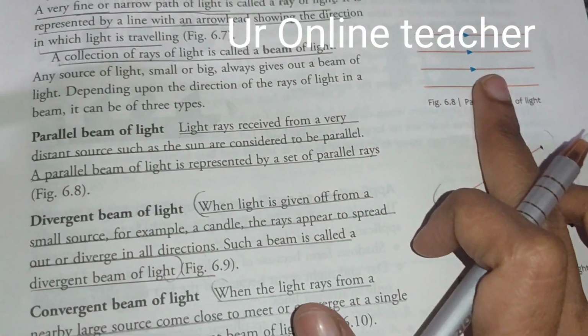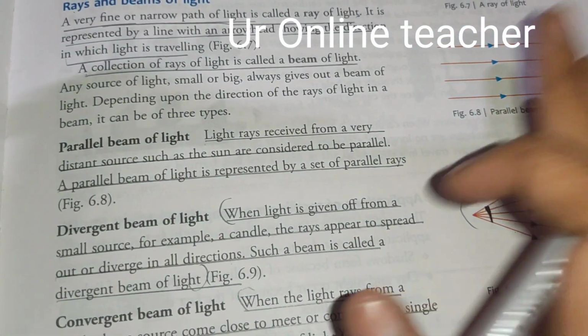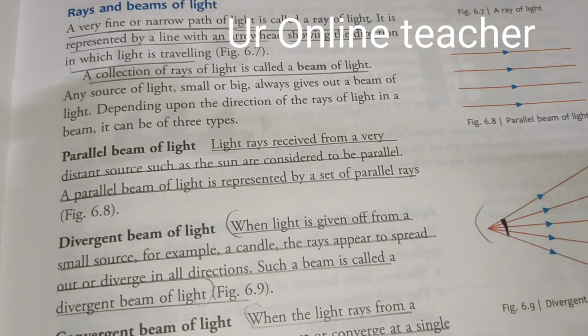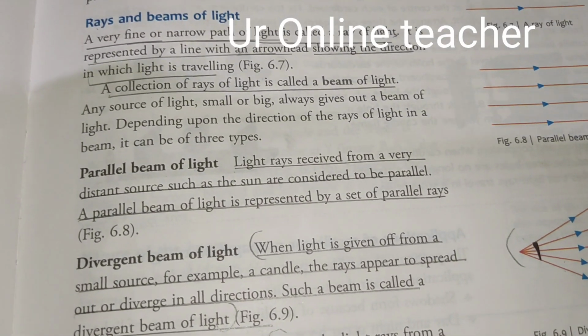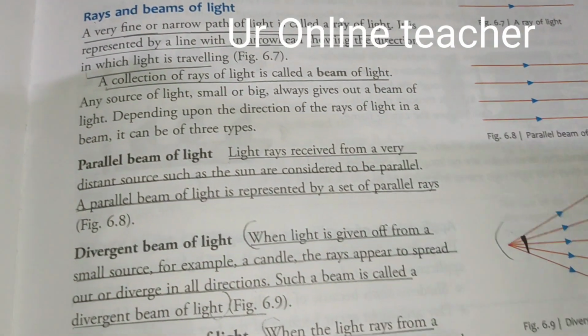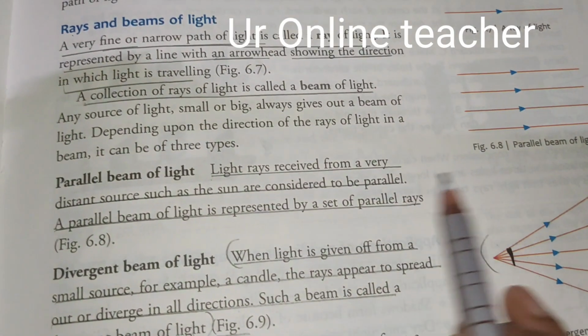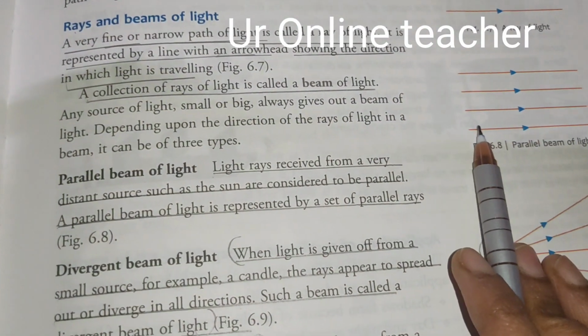What is parallel beam of light? Light rays received from a very distant source like the sun, very far. Light rays are received from a very far source. After traveling so much distance, it will travel in parallel lines, a set of parallel rays. So it is a parallel beam of light.